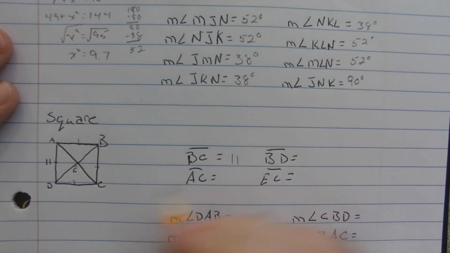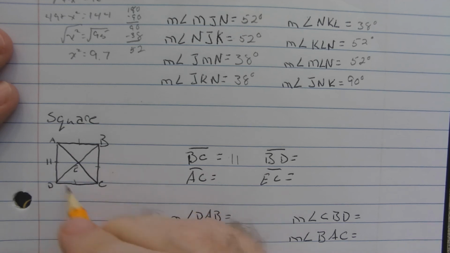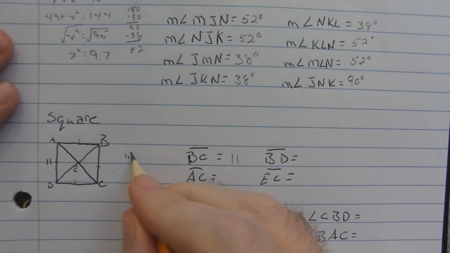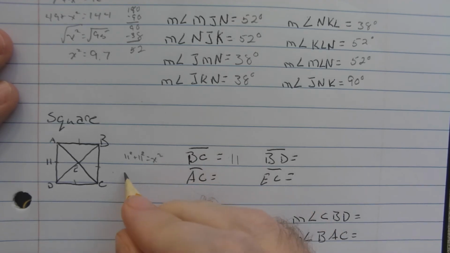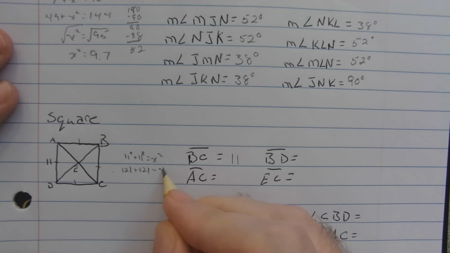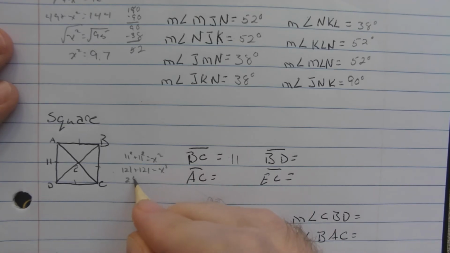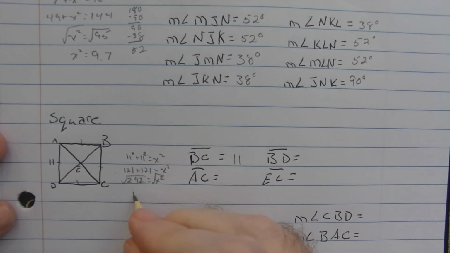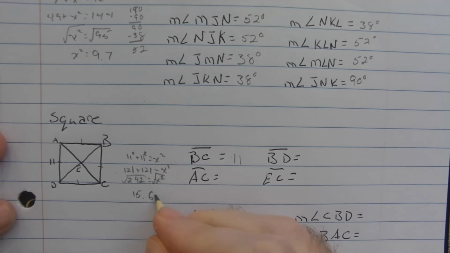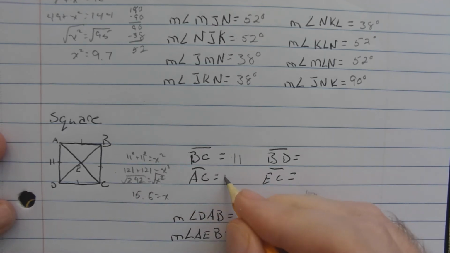Now it asks for AC. Since all sides are the same, that's 11 squared plus 11 squared equals x squared. That's 121 plus 121 equals x squared. So 242 equals x squared. Take the square root. And to the nearest tenth, we get 15.6 equals x. So AC is 15.6.